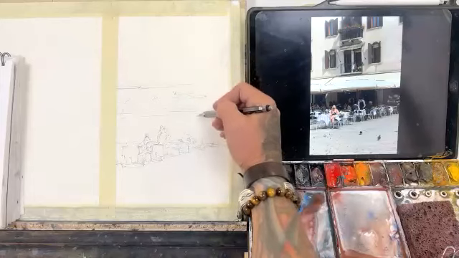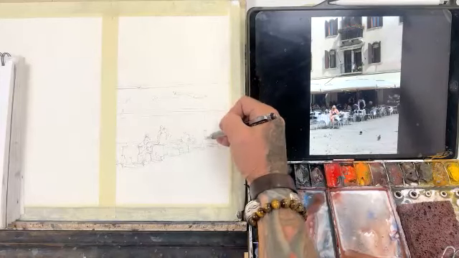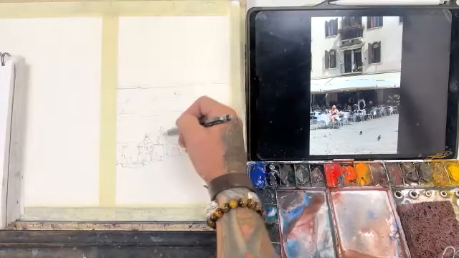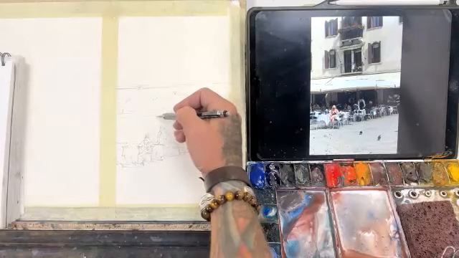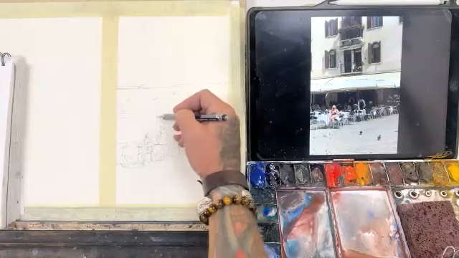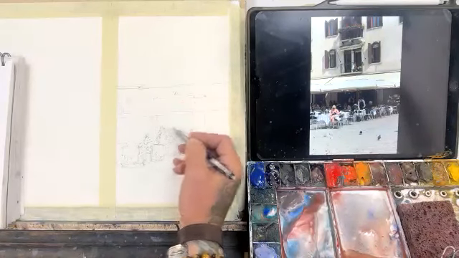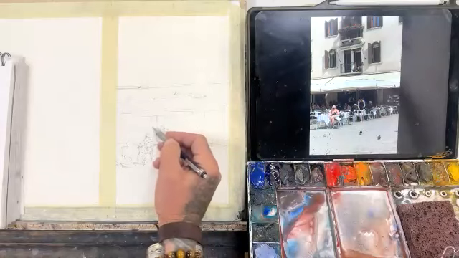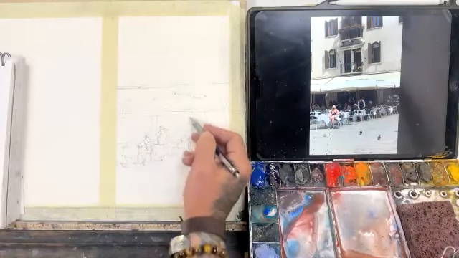All right, these again, these will be in shadow, but I want to make sure I have darks against lights, so I'm making sure his whites are framed in with the darker parts back there.